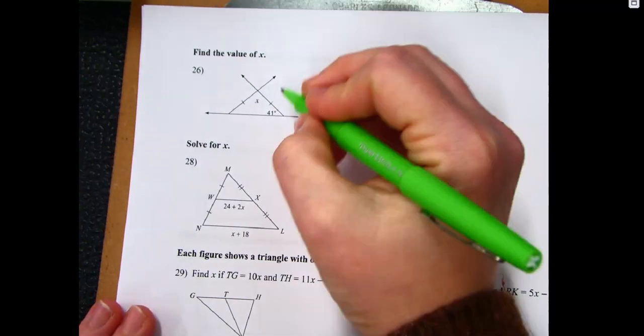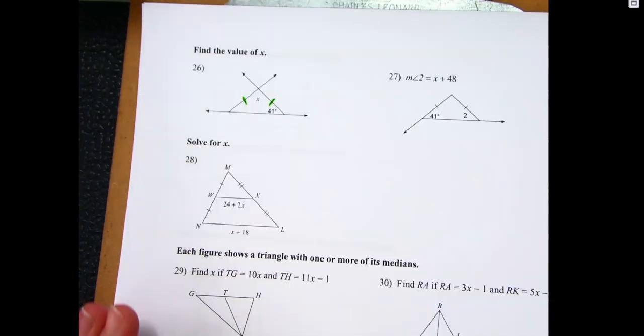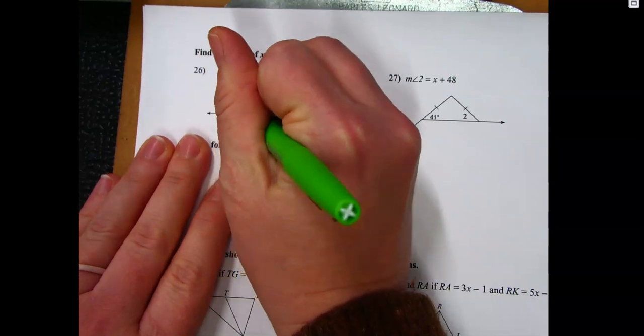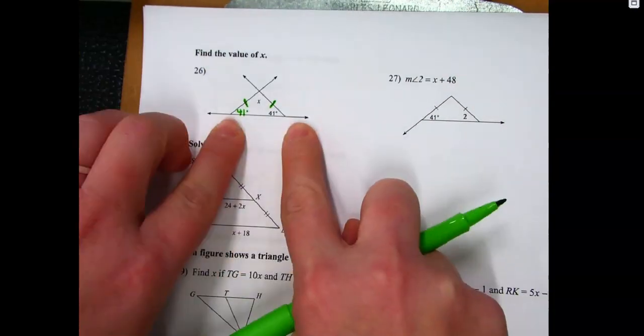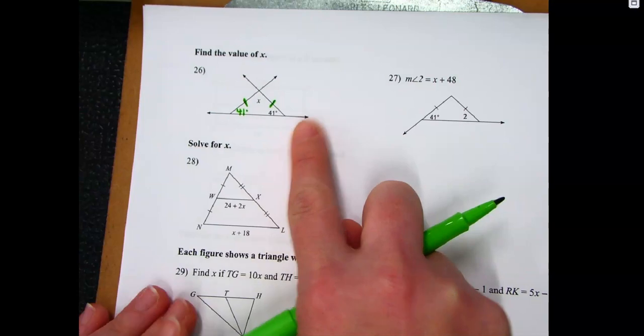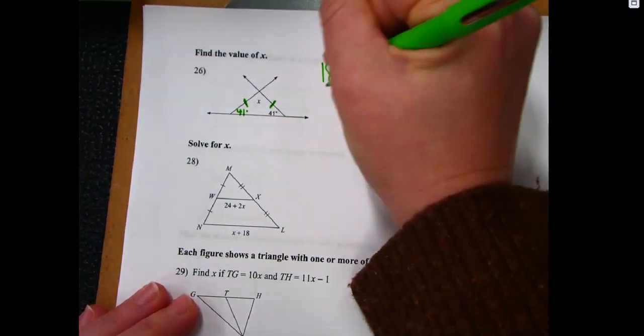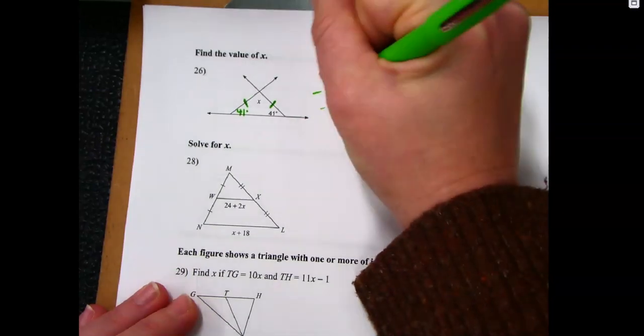Okay, so these marks indicate that that is an isosceles triangle. Isosceles triangles have base angles that are the same. So this is 41 and this is 41. We know the whole thing is 180, so I'm going to do 180 minus 41 minus 41.